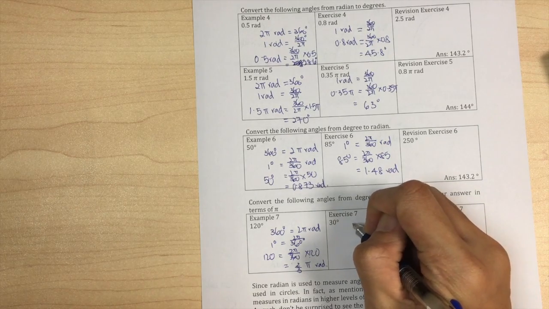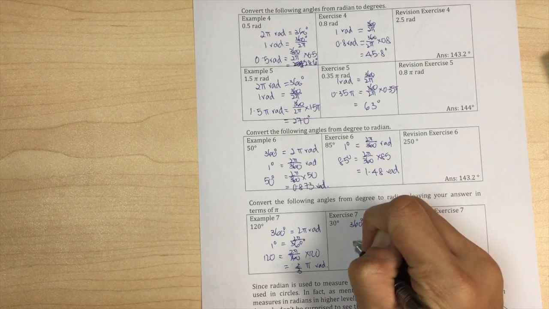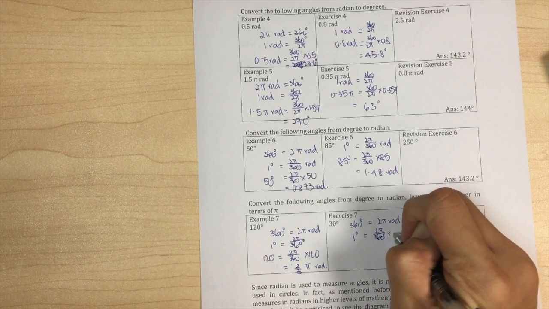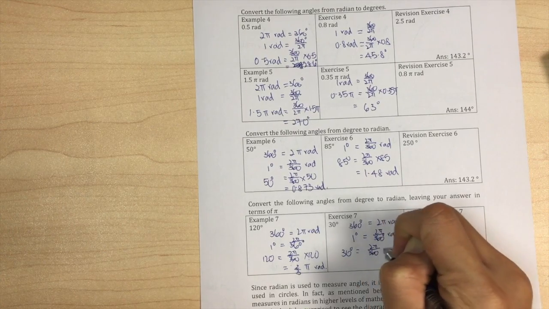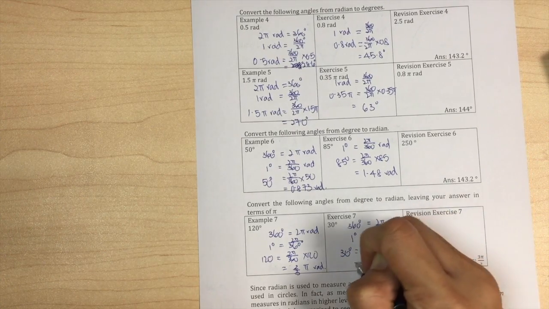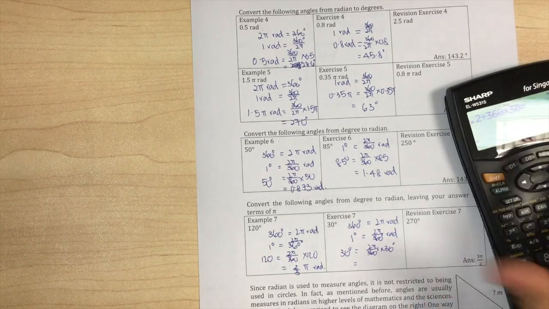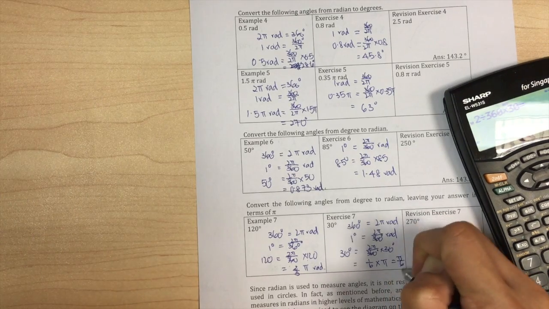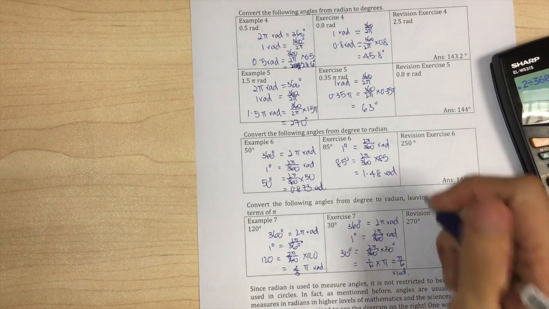Okay, so let's look at the answer. 360 degrees is the same as 2 pi radians. To get to 30 degrees, some of you can jump a few steps, don't worry, that is also acceptable. I'm just doing it step by step. 30 degrees is the same as 2 pi over 360 times 30. Okay, so when you press your calculator, just remove the pi. 2 over 360 times 30. So you get 1 over 6. So that gives me 1 over 6 times pi, which is the same as pi over 6 radian.